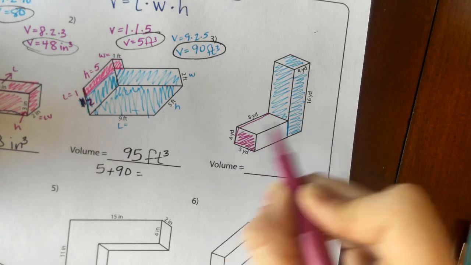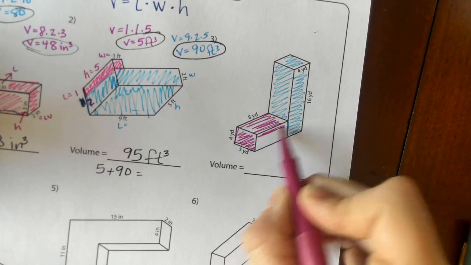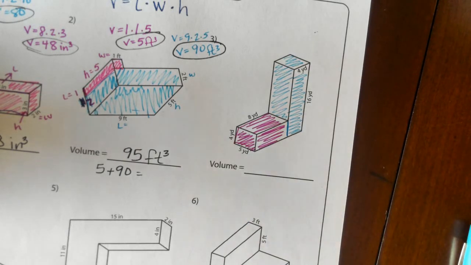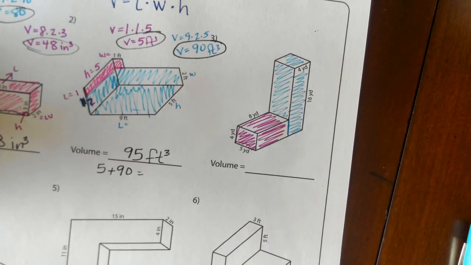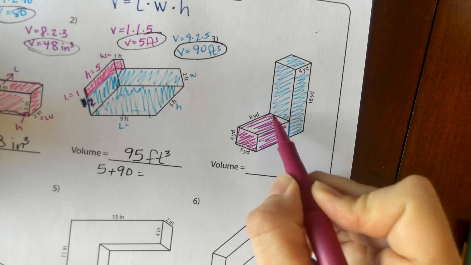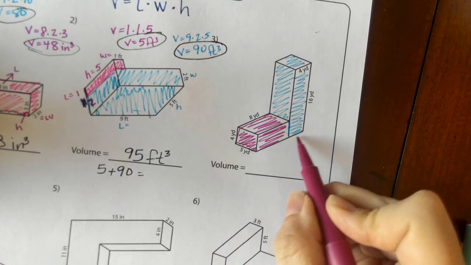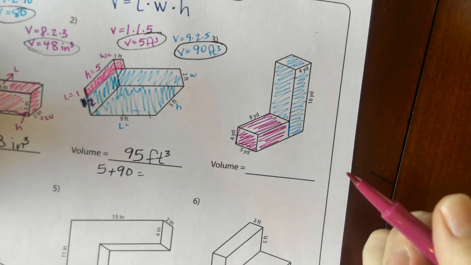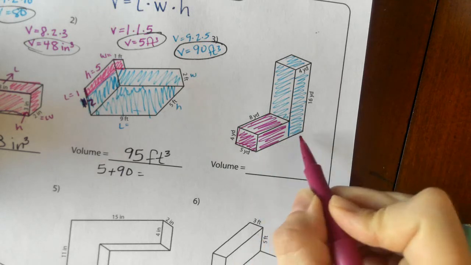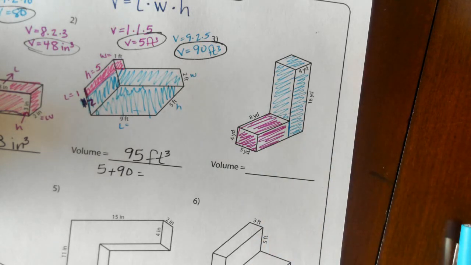Kind of looks like a box laying on its side, or a Kleenex box maybe. I see that here I have my 3 measurements. Notice the side that has 2 colors doesn't have a unit of measurement, so that's good. That means we're not going to have to divide any numbers up.